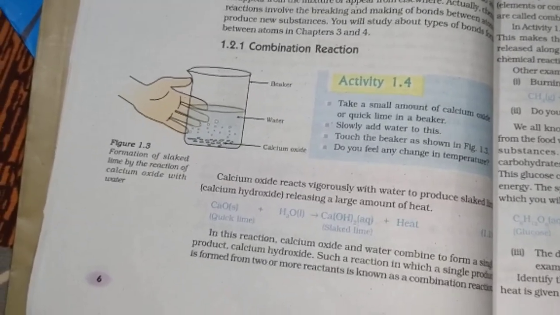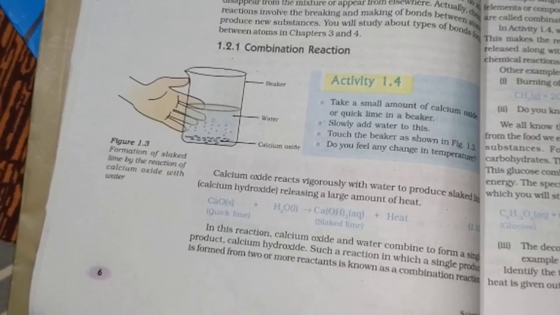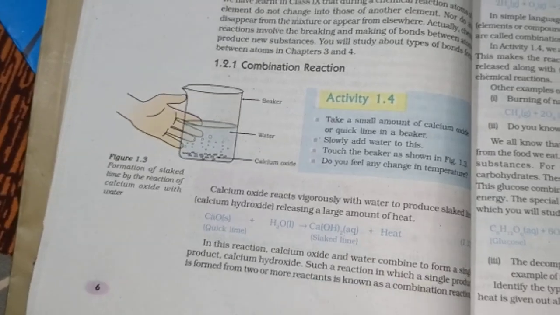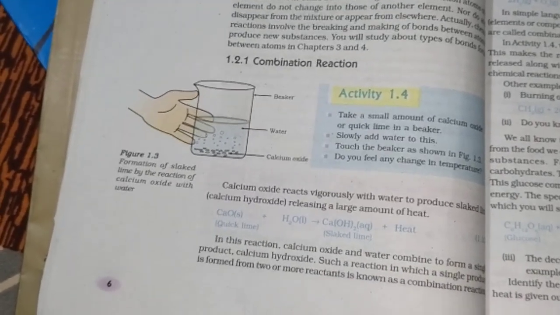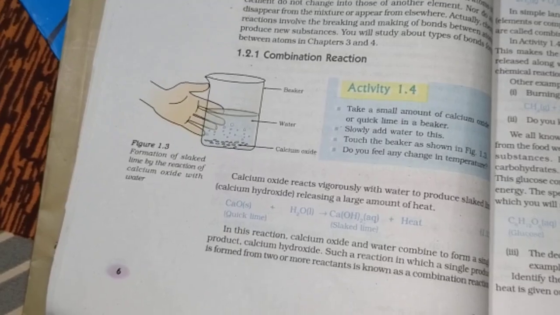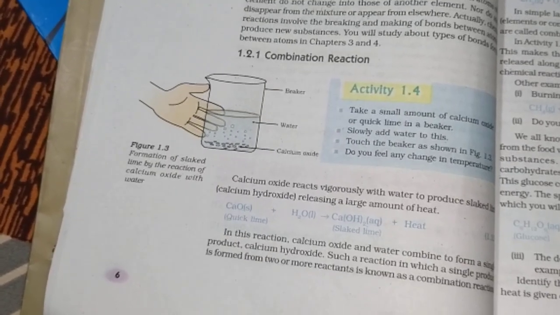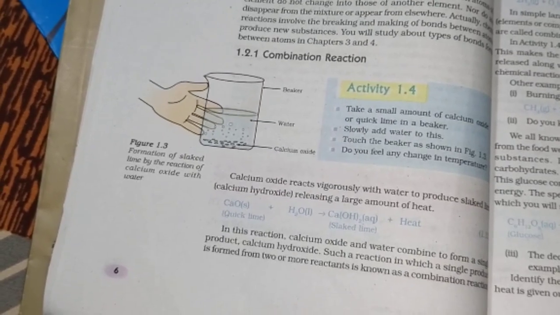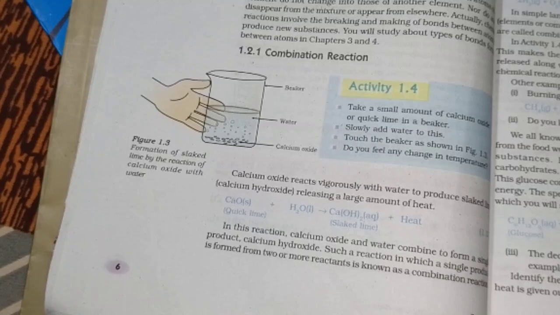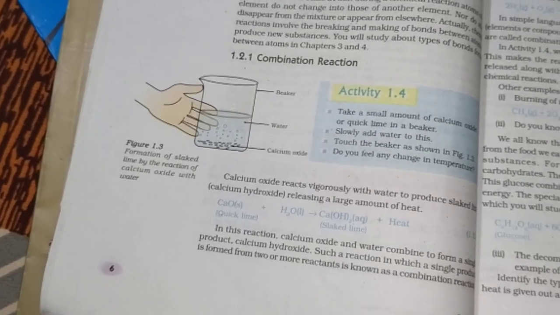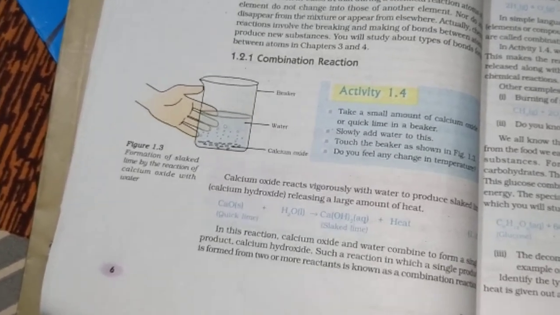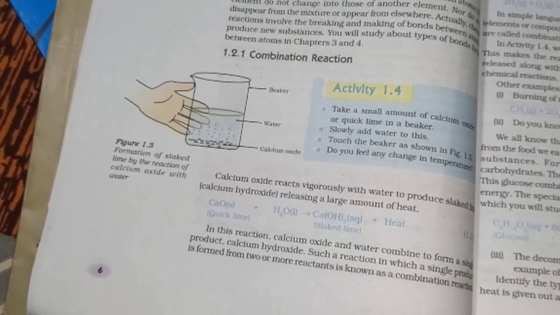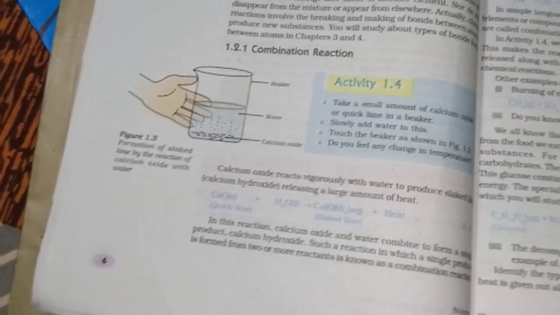So what is the reaction occurring here? The two reactants, calcium oxide and water, are combined to form calcium hydroxide, and heat is produced in this process. So the name itself is telling us: combination. Such a reaction in which a single product is formed from two or more reactants is known as a combination reaction. So what is a combination reaction? When two or more elements or reactants combine to form a single product, it is called a combination reaction.